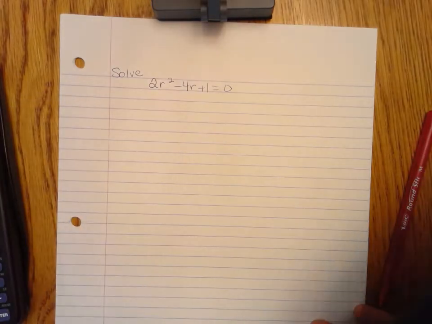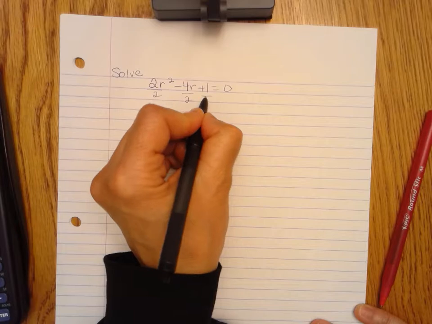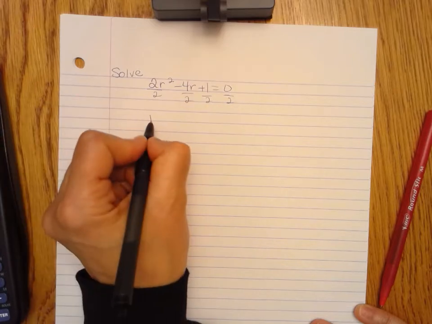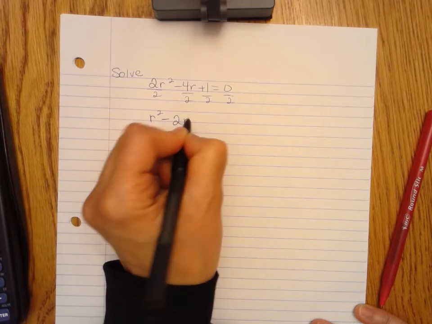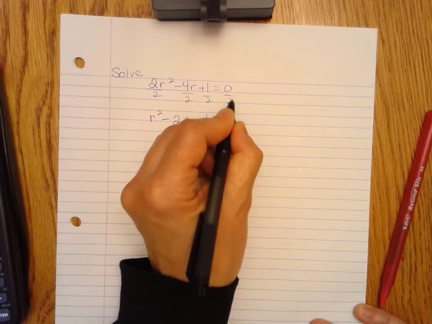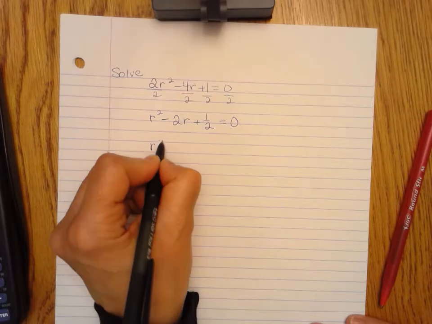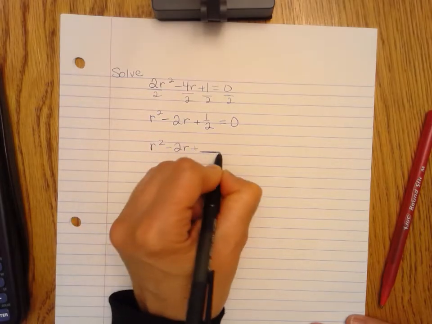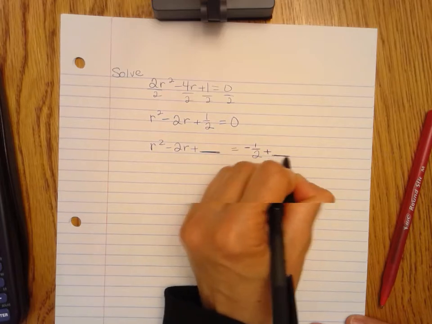Step 1 was divide all the terms by a. So everybody gets divided by a. A is this 2. So what I end up with is r squared minus 2r plus 1/2, equals 0, since 0 over 2 is still 0. Then I move the constant to the other side and create a space so I can do some work. r squared minus 2r plus a blank equals, now moving this over, negative 1/2 plus the same blank.